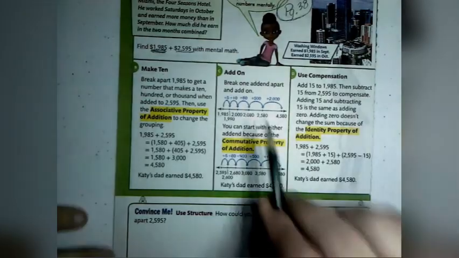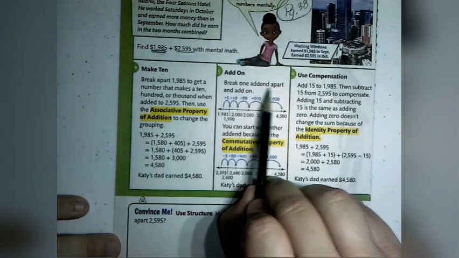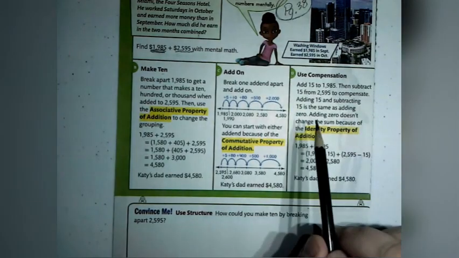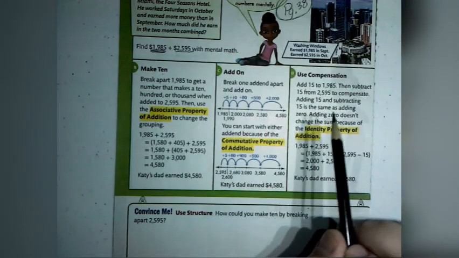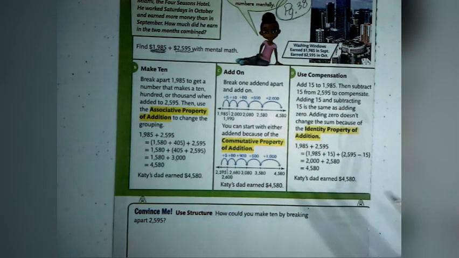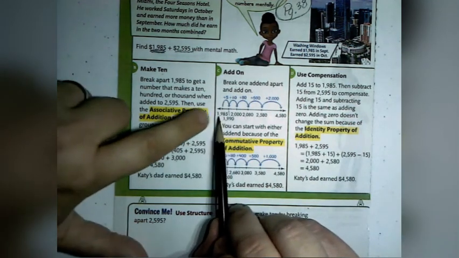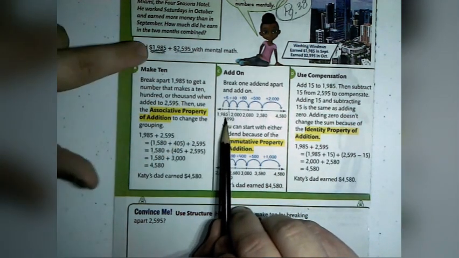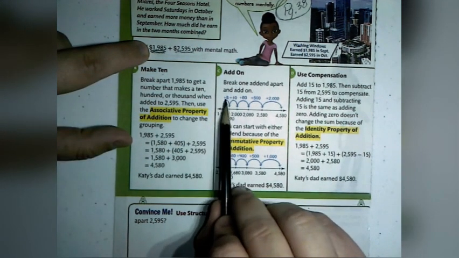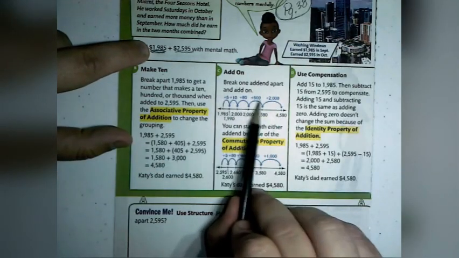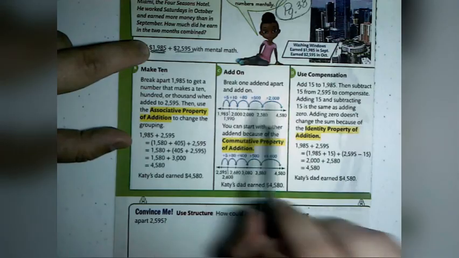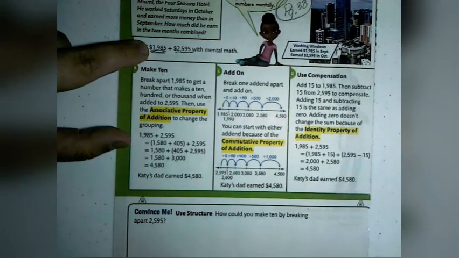Let's take a look at another one. It says, break one addend apart and add on. All right. So we can break one addend apart and then just keep adding on to it. So here we're going to start with 1,985, our first number. And up here, if I add all these together, it's going to equal 2,595. But here's the thing. They want us to get to some easy numbers before we keep going.